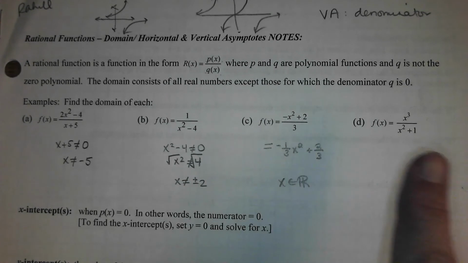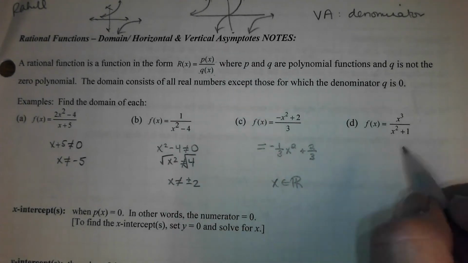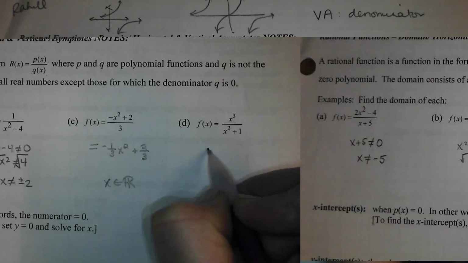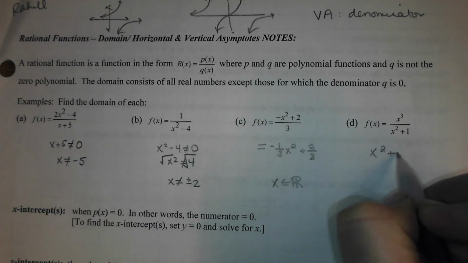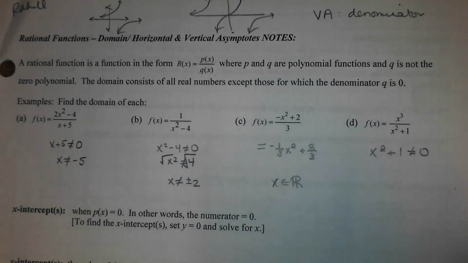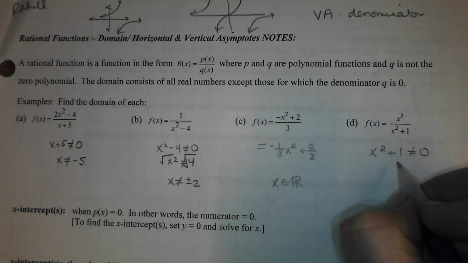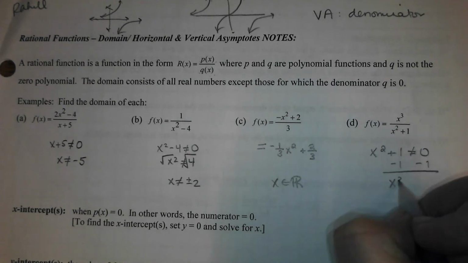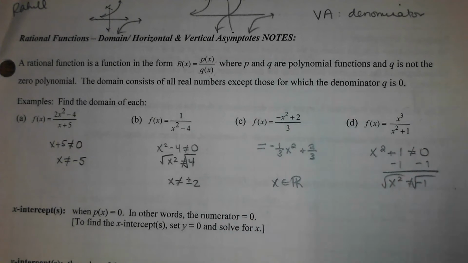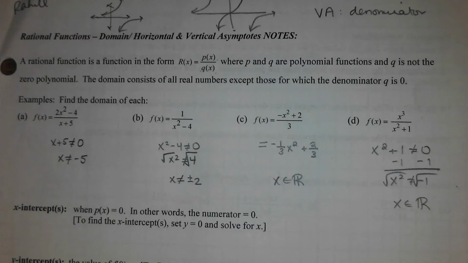And then on D, D is rational, but I don't believe we have any exclusions. Because if you set up x squared plus 1 cannot equal 0, you don't really have any places where that happens anyway, because you can't take the square root of a negative number. So x on this one can also be all real numbers. Anytime you square something, it's going to be positive, or at the very least, it'll be 0. And then you add 1 to it, and you don't have to worry about that ever equaling 0.